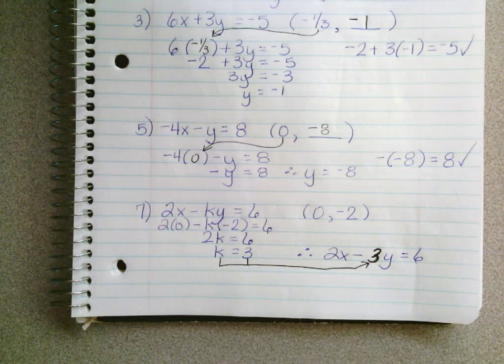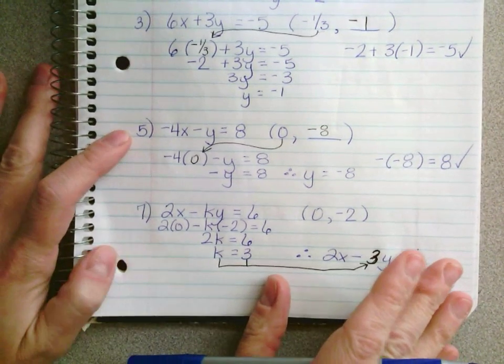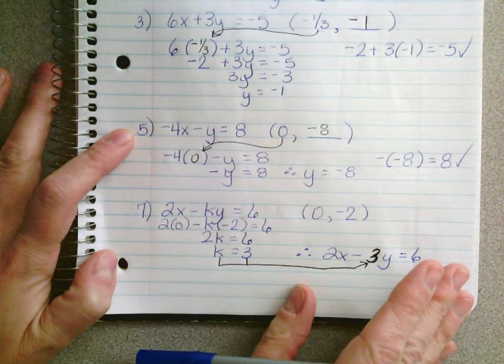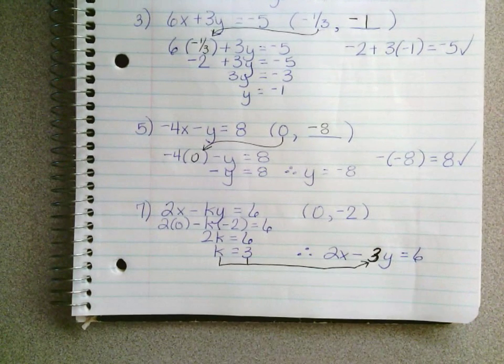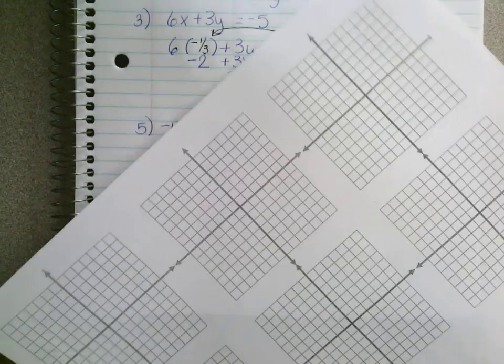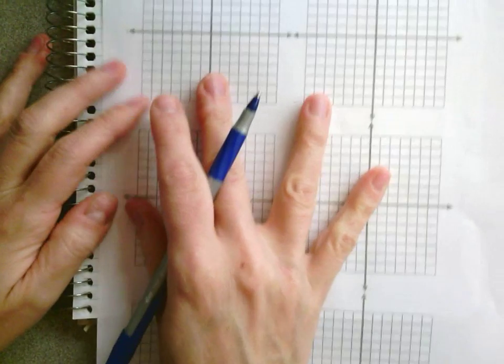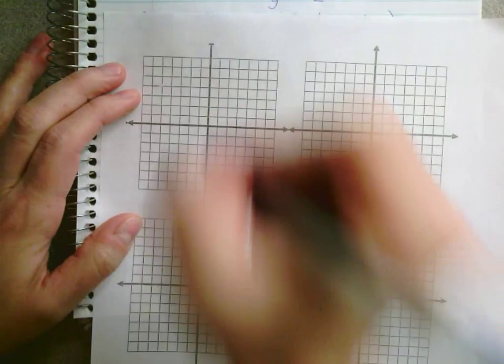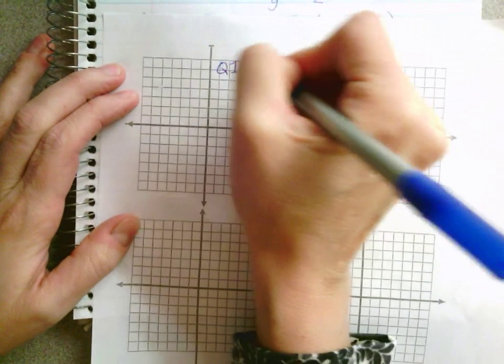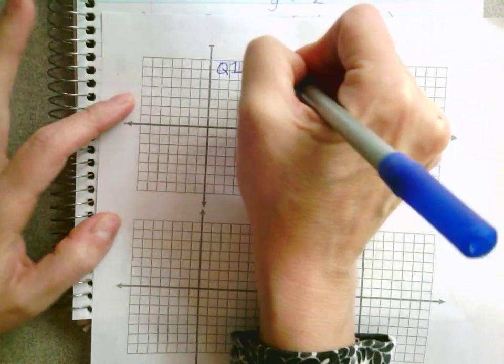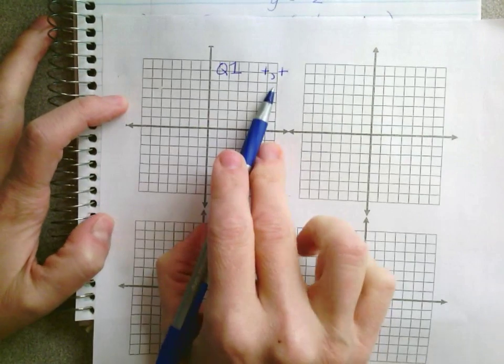Name the quadrants of the point described. Goodness gracious. 9 through 15. If you're not sure on how to do these, I'll show you really quick. In quadrant 1, it's positive, positive, right, up.